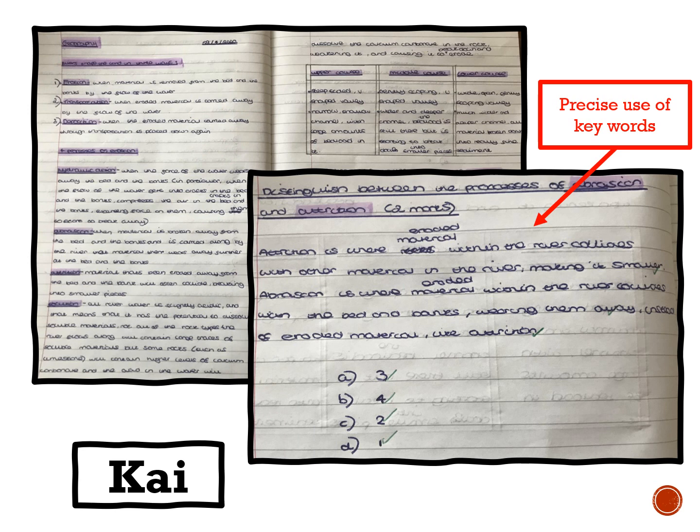Another excellent couple of pages of geography from Kai. In particular, we've got the 2 marker down in the corner, and we can see that he's made very precise use of keywords attrition, collides, and others to make sure he gets both marks.